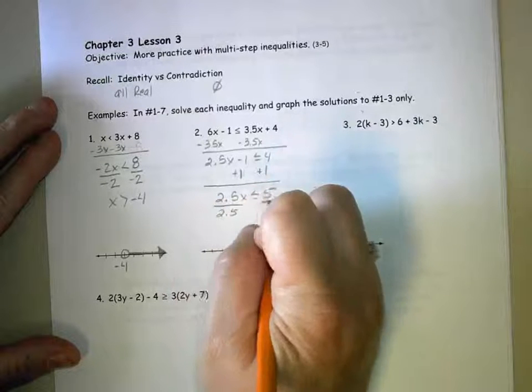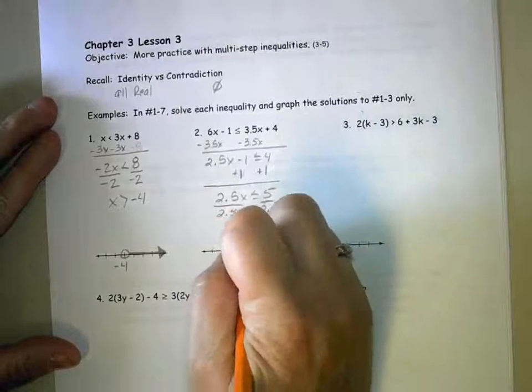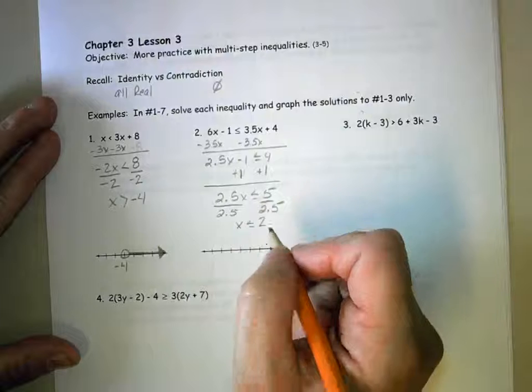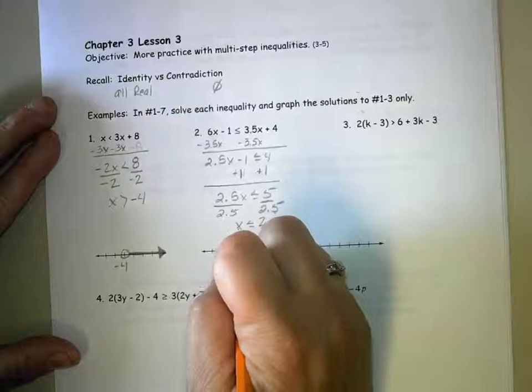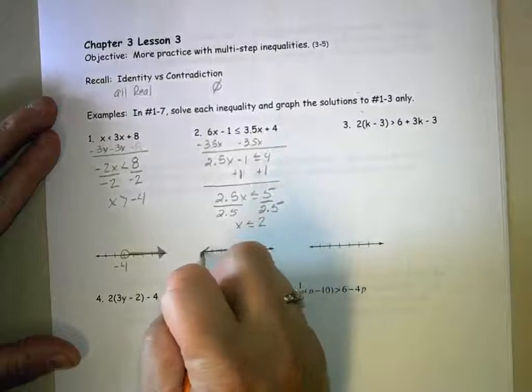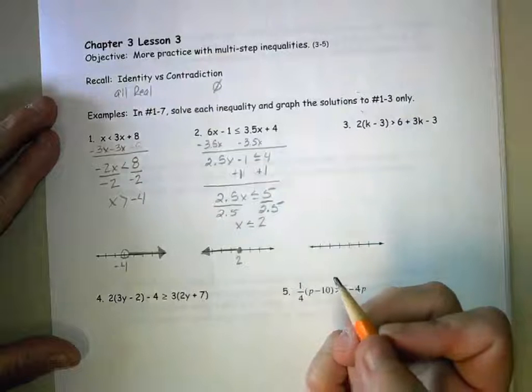And when you divide both sides by 2.5, you are left with x is less than or equal to 2. Graphing that, you will have a closed circle on 2 and everything to the left colored in.